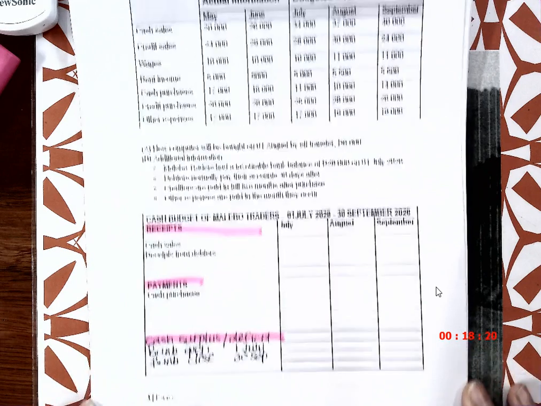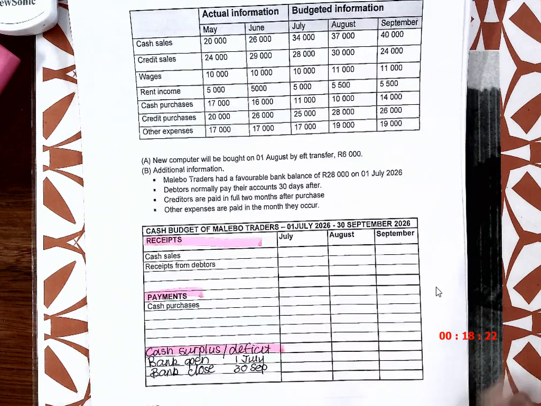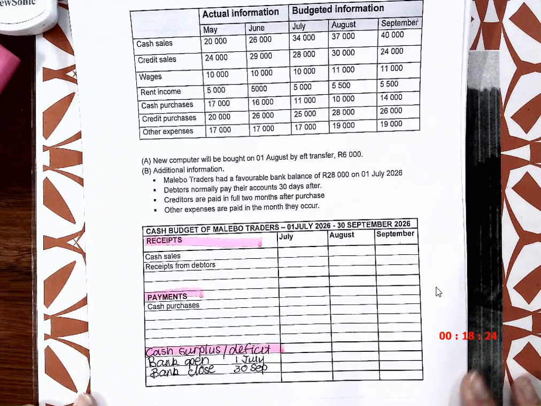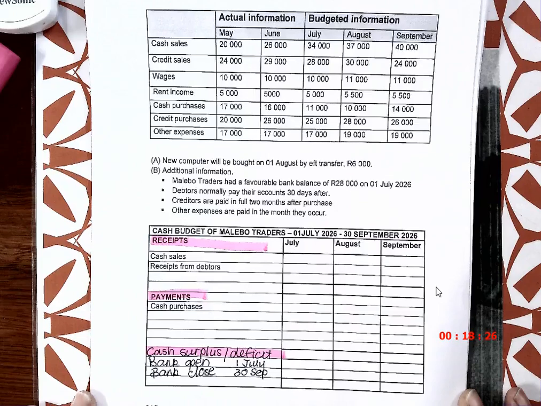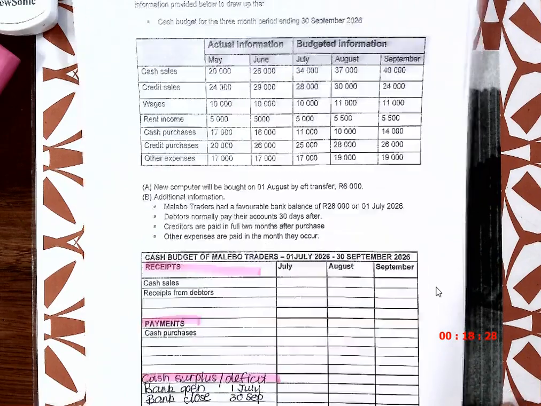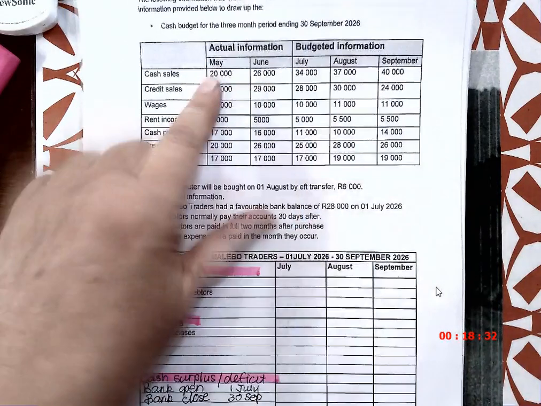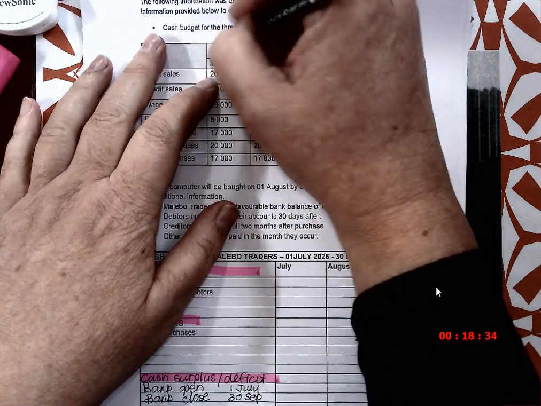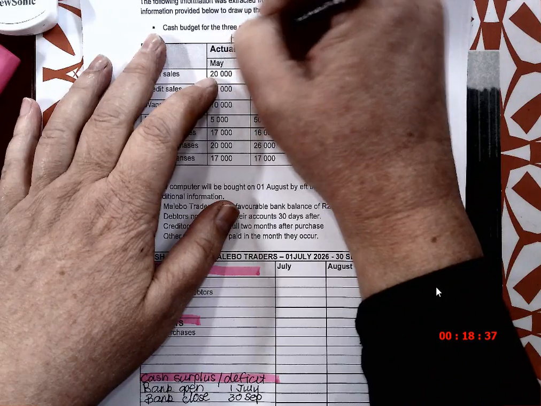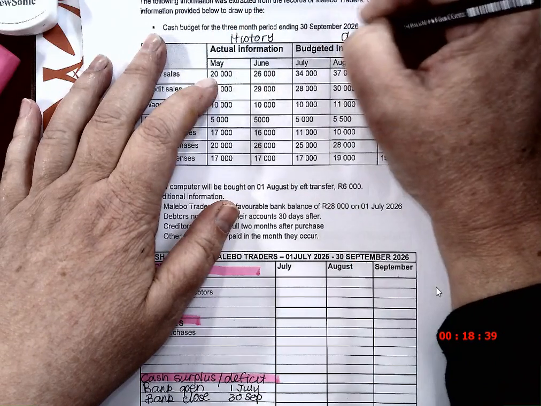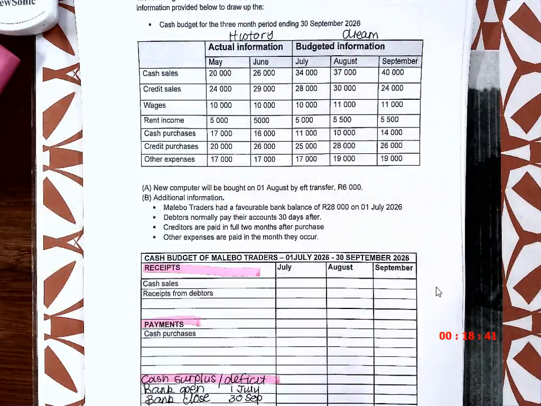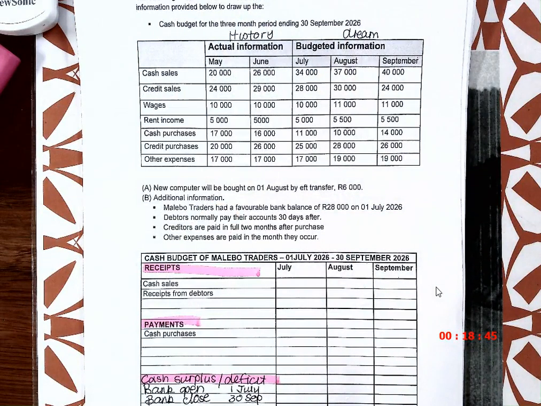Now, if I look at the budget itself, the information, can you see what they do? They split it into actual and budgeted. Actual is my history, it already happened. Budgeted is my dream, this is what I am planning. But the information I'm going to use the same way.